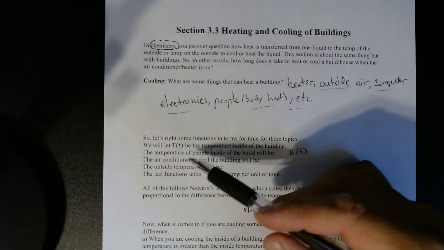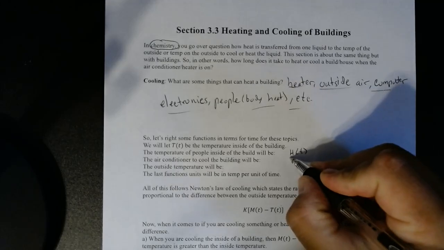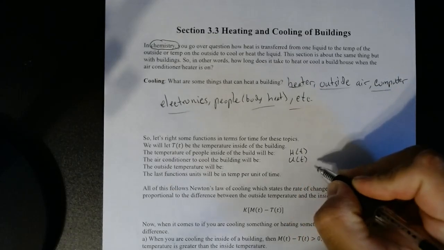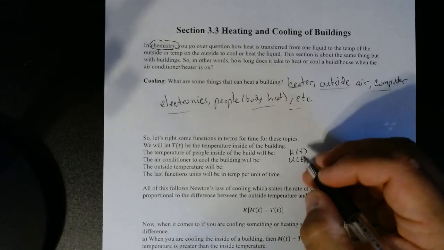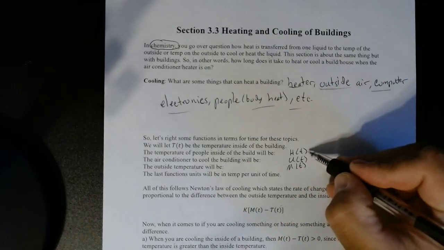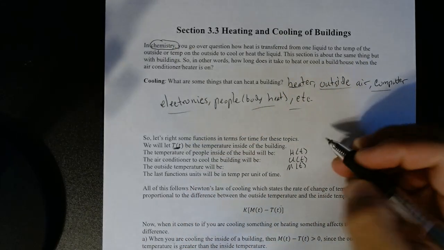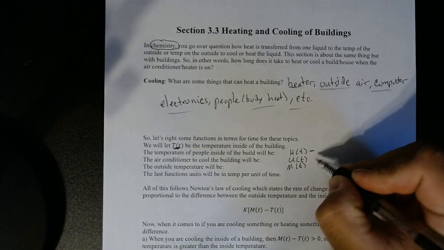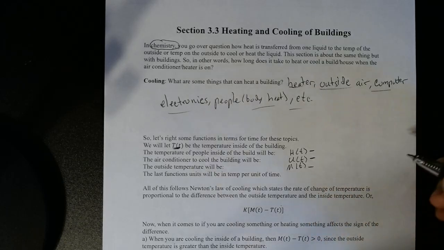The air conditioning to cool the building will be called U(t), and the outside temperature regulating it will be M(t). So we have a total of four different things happening: the temperature inside the building, the people, the air conditioning, and also the outside temperature itself.